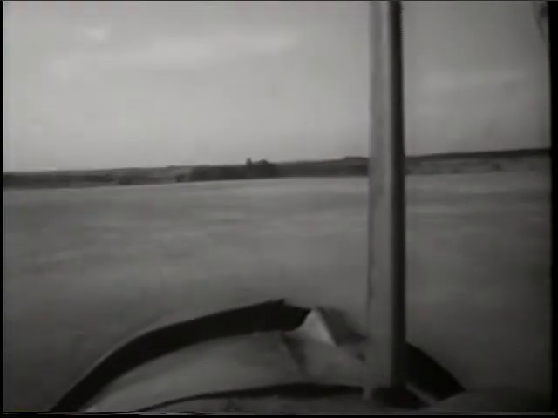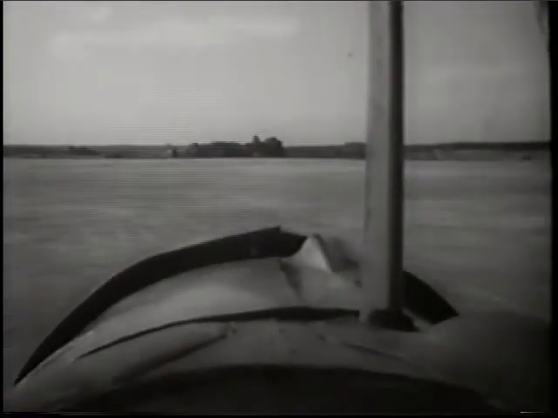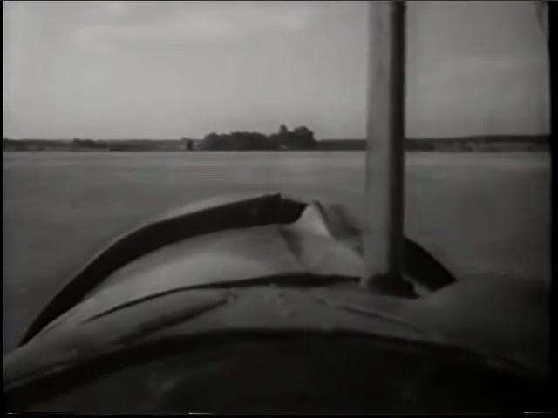Maintain this attitude, making sure that you clear any obstructions to the entrance to the field by a safe margin, and come in for a full stall landing.